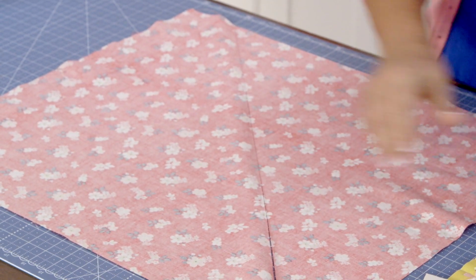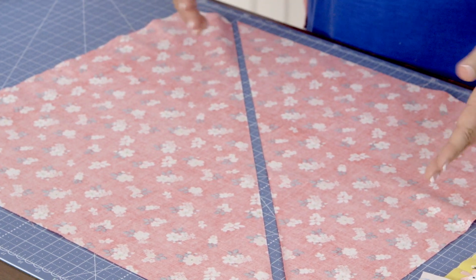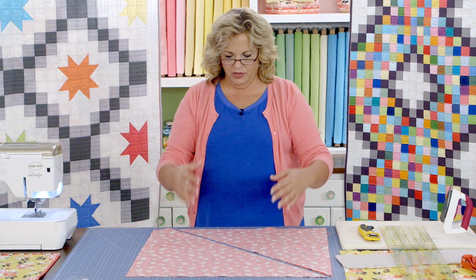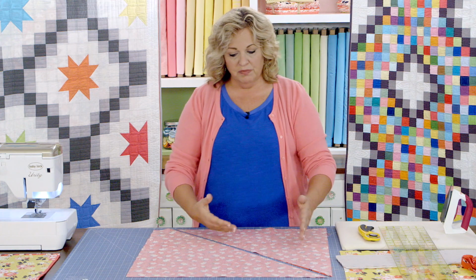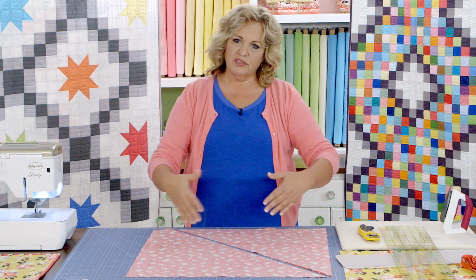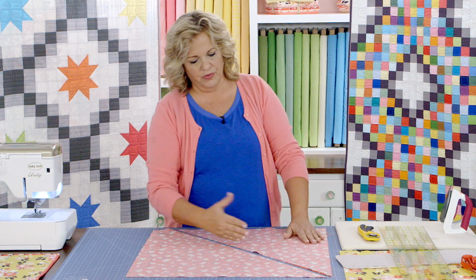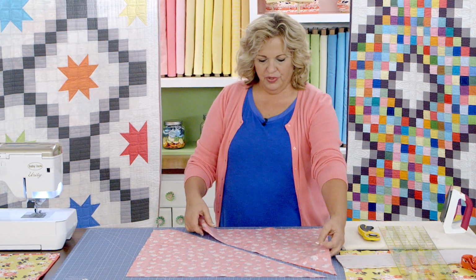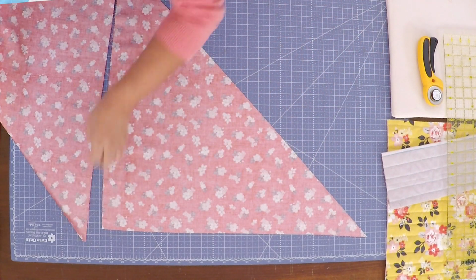Okay, so now this is a little bit of the tricky part because these two pieces look quite a bit the same. And so it always helps me to kind of do it the same every single time I make binding. After you have folded that and pressed it, you are going to lift this piece up and bring it over to here.